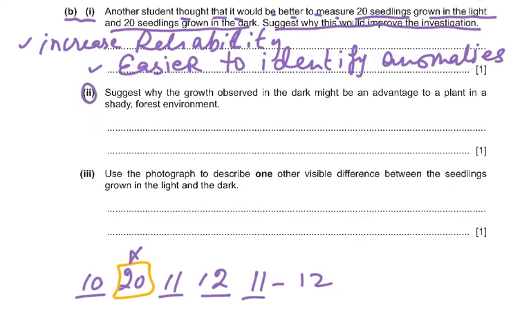Now coming to question number 2, suggest why the growth observed in the dark might be an advantage to a plant in a shady forest environment. Well, if there's a plant growing in the shade and it grows taller, then maybe it is more likely to reach and find light.